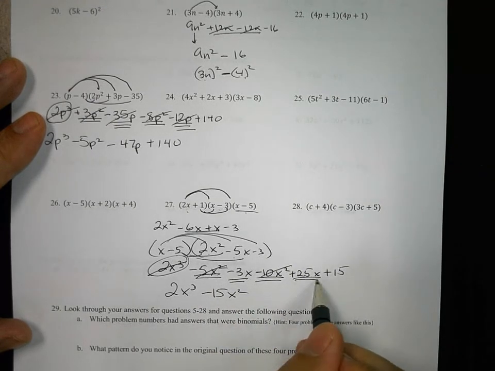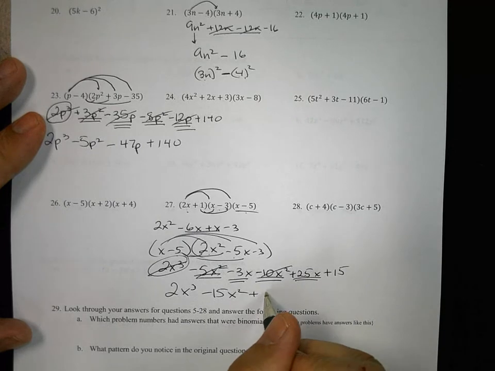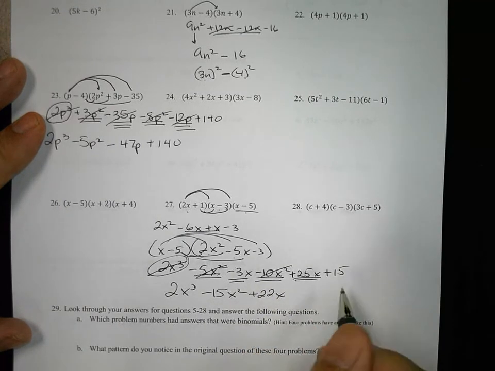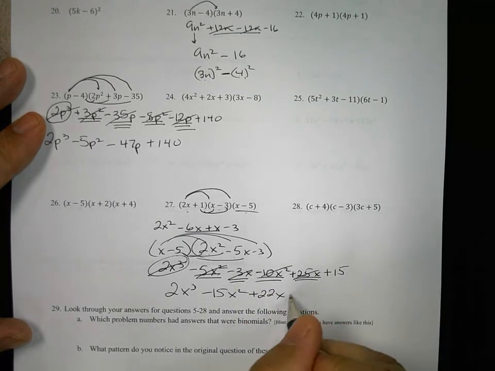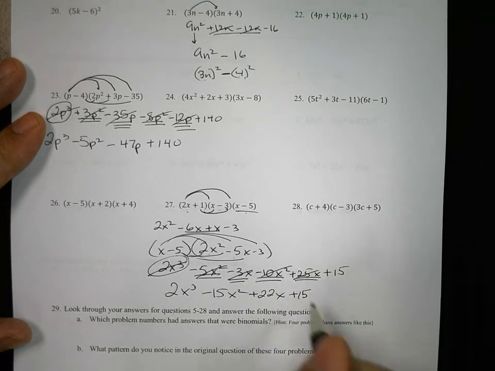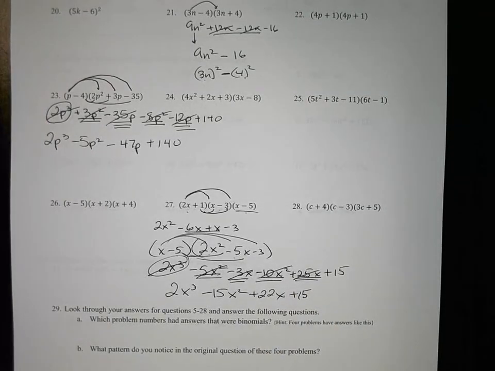Negative 3x and positive 25x is 22x plus 15. Okay, I went kind of fast there. Hopefully I didn't make any mistakes.